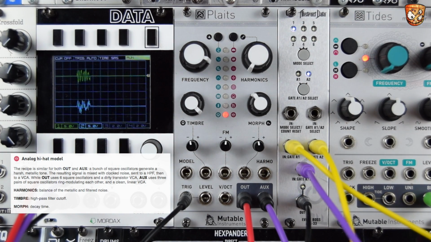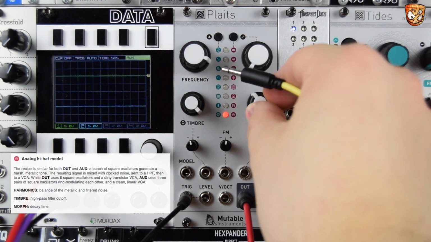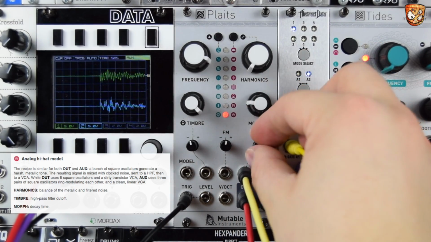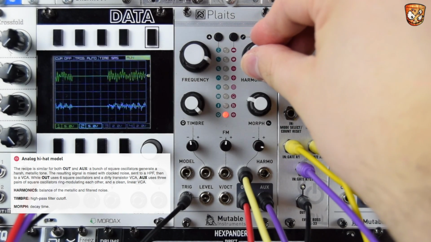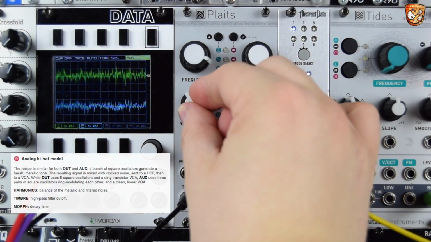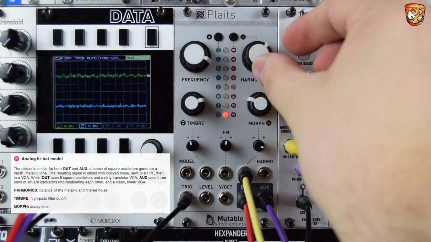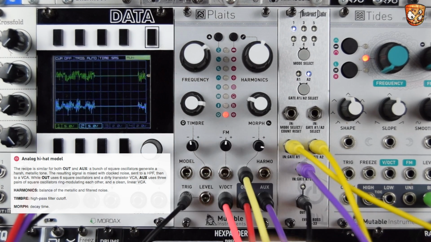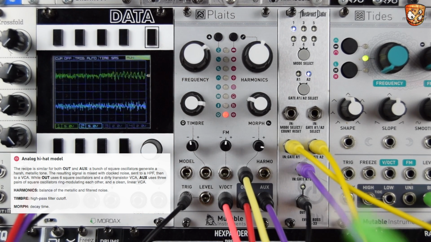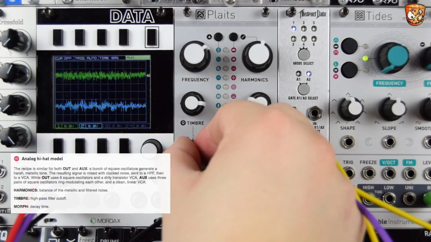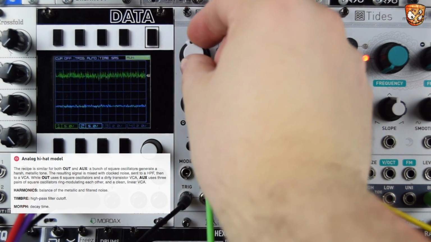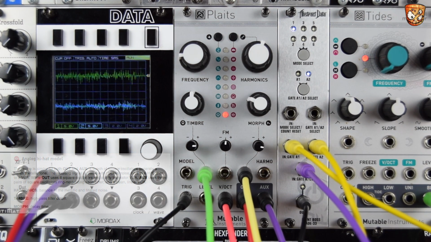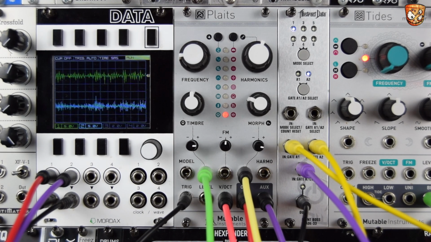And let's put the stepped modulation into the morph, controlling the decay. Pitch sequence back in. Let's say the ELFO from Tides to timbre. So that's a quick stereo, but not really meant to be stereo, jam of Plaits.